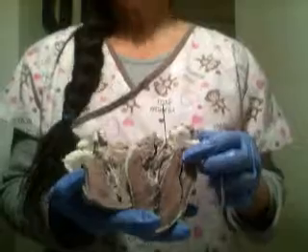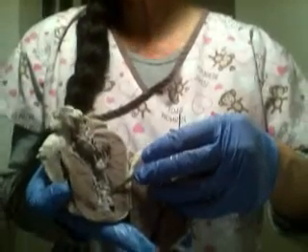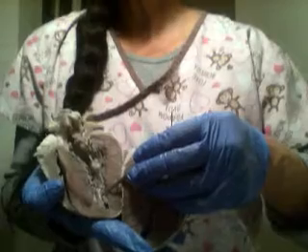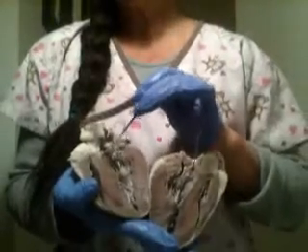Okay. Papillary muscles are this kind of muscles here. Okay. And the pulmonary semilunar valve is the one that I cut wrong, so you cannot see.